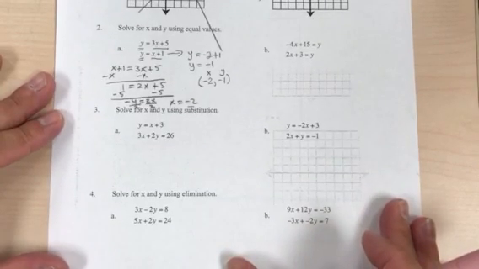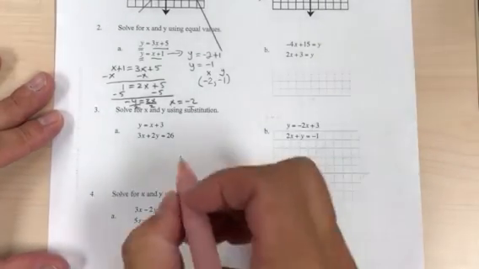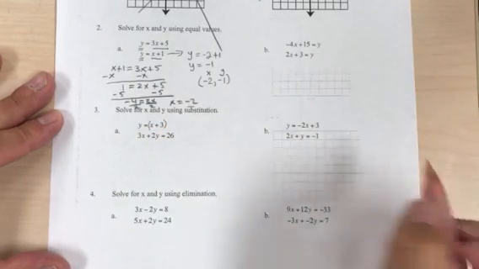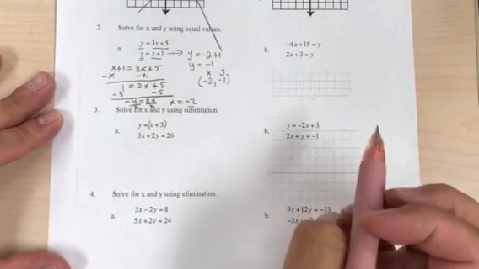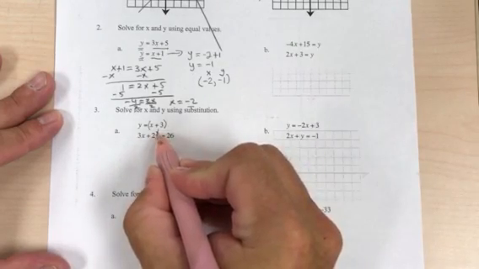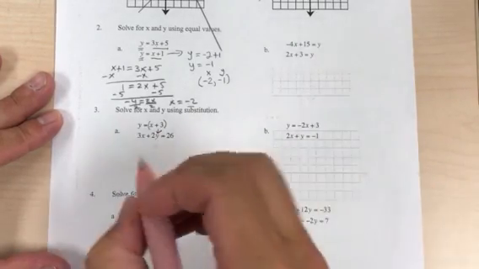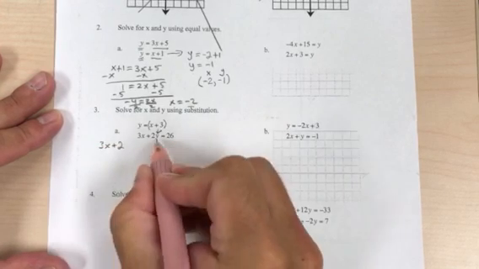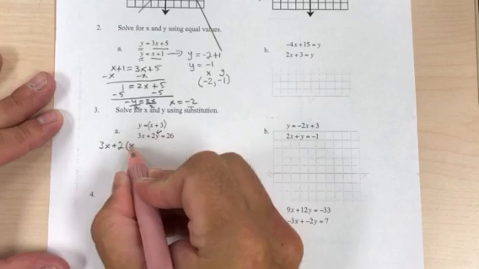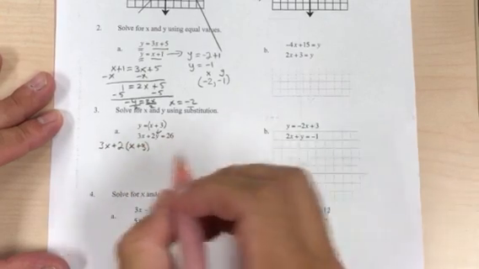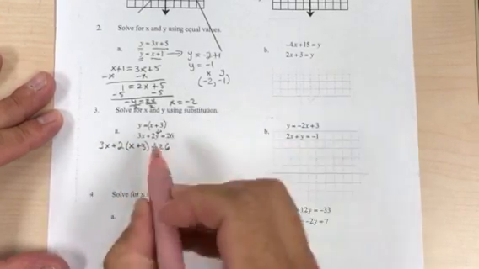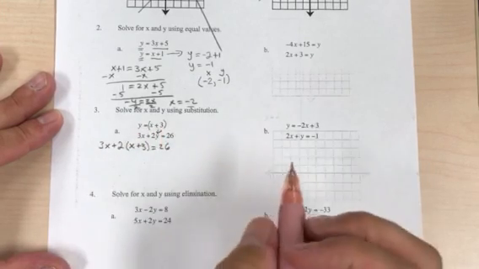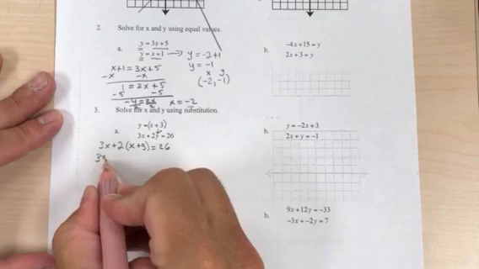The next method we're going to use is substitution. When we use substitution, that means you take what this is equal to, in other words, y is equal to x plus 3, and I substitute that in for y in the other equation. So it'll look something like this. 3x plus 2, now, instead of y, I'm going to put in x plus 3, and then equals 26. So the only thing different from here and here is instead of y, I put in x plus 3.